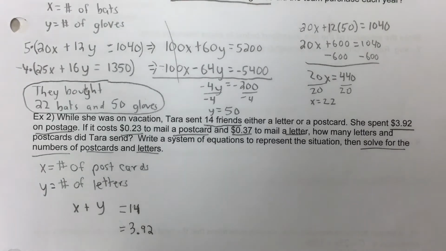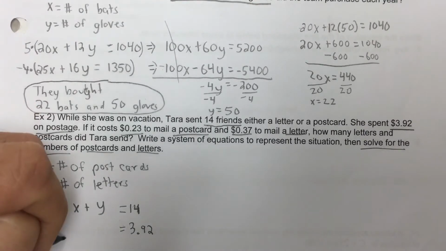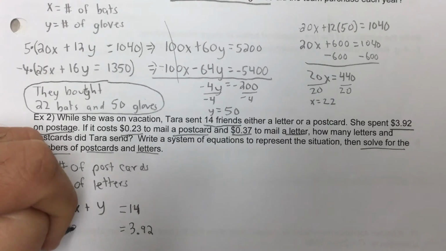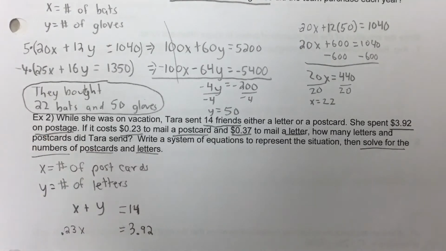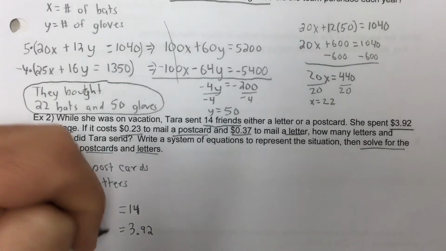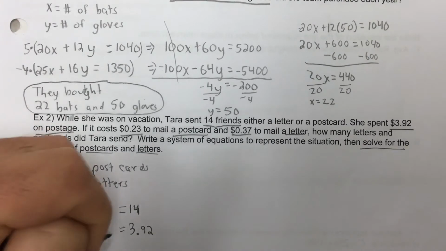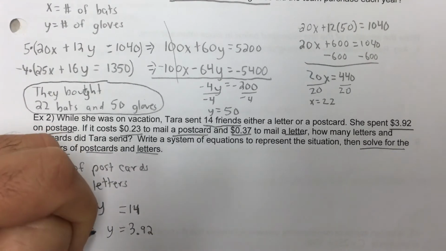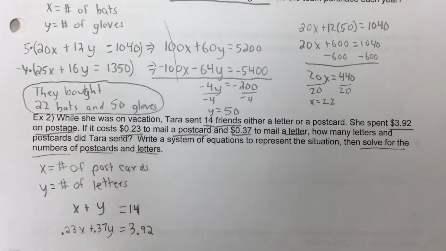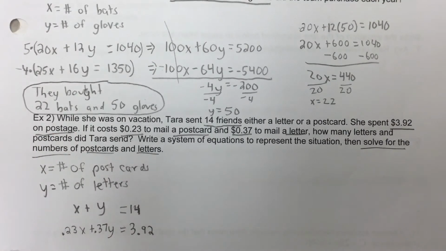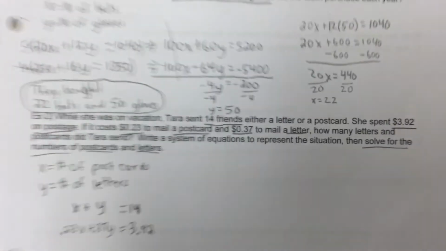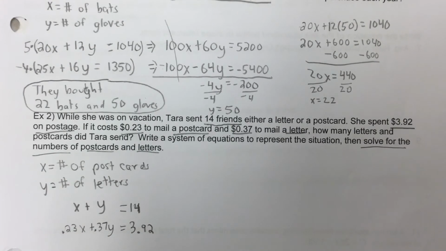It was when she took the postcards, which were 23 cents each, multiplied it by our number of postcards, so 0.23 times x, and added to that the number of letters sent, which is y, and the cost to send each letter, which is 37 cents. So my second equation would be 0.23x plus 0.37y equals $3.92.